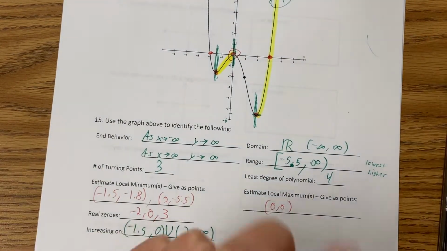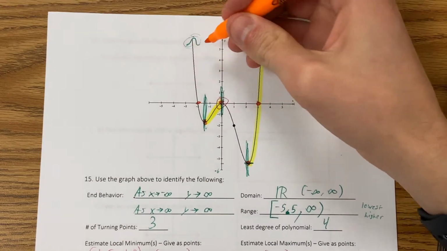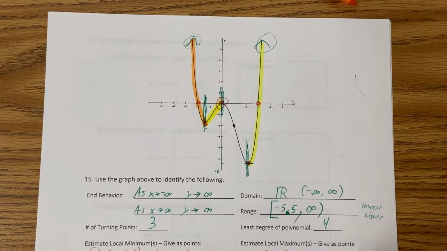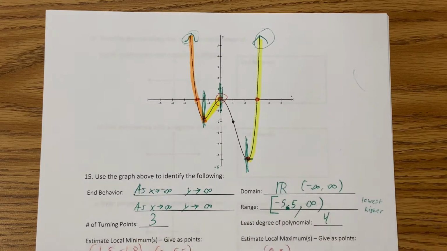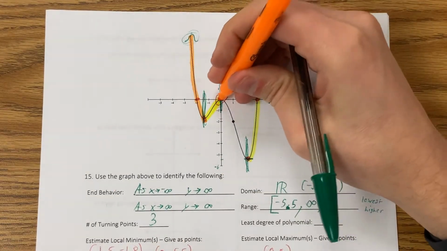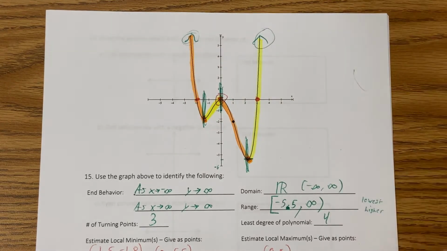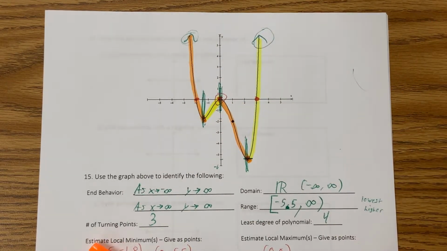Which means the other places is where it's decreasing. Negative infinity to negative 1.5, union, this is x is 0, this is x is 2. So 0 to 2.